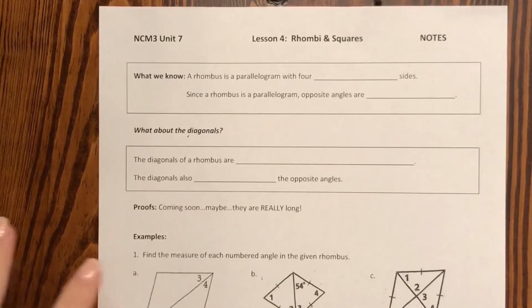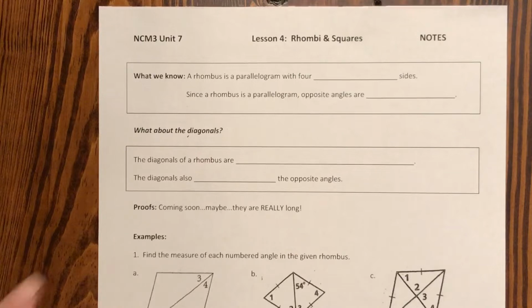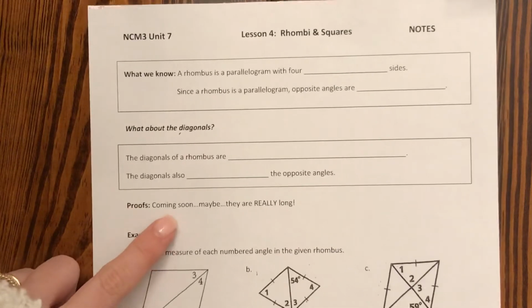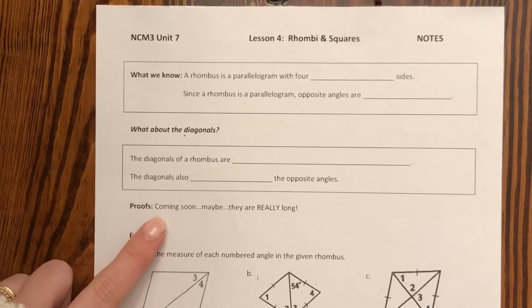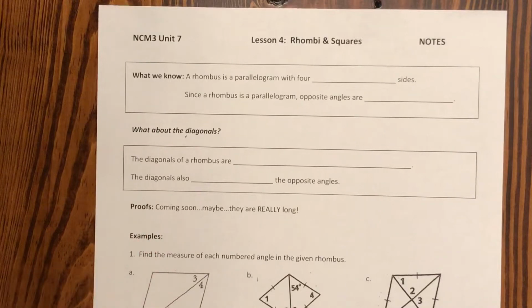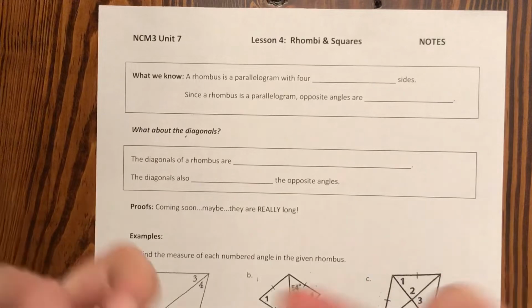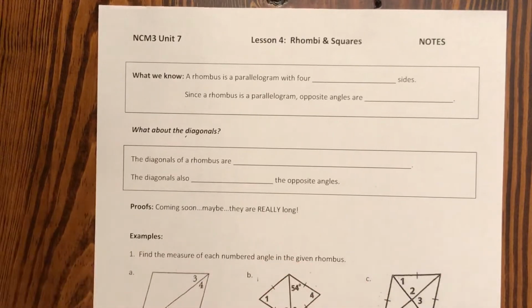Okay, so far you guys have studied parallelograms and rectangles. Today we're going to actually double up. I'm not doing any proofs. You can see down here it says coming soon, but I'm not going to record that. The proofs for rhombuses and squares are extremely long. So you'll see today that I'm just combining these two because the lesson's essentially really short.